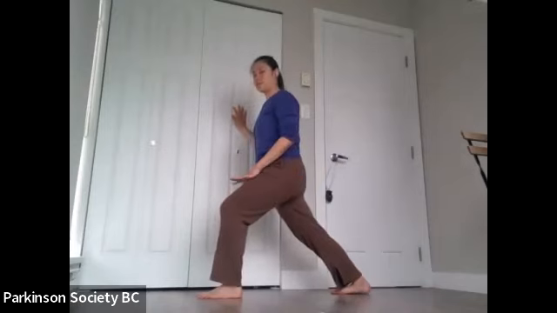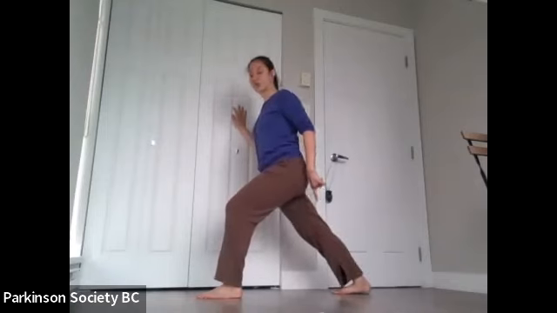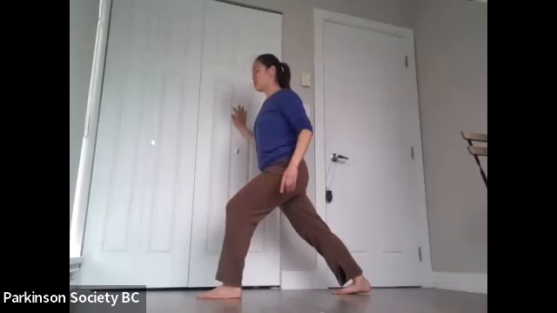The front knee is bent, the back knee is straight. You're reaching that heel to the floor and you're pushing that knee back. You're pushing that knee straight. You should feel it in the back half. Holding for a few breaths.